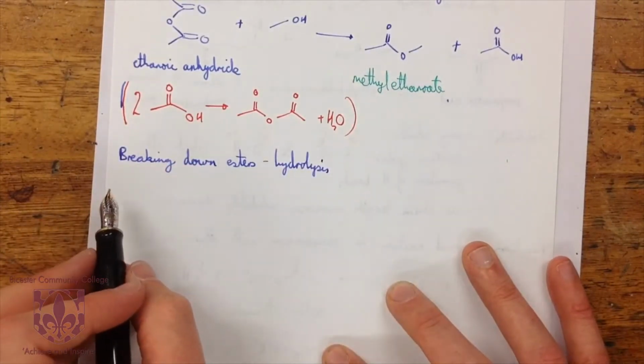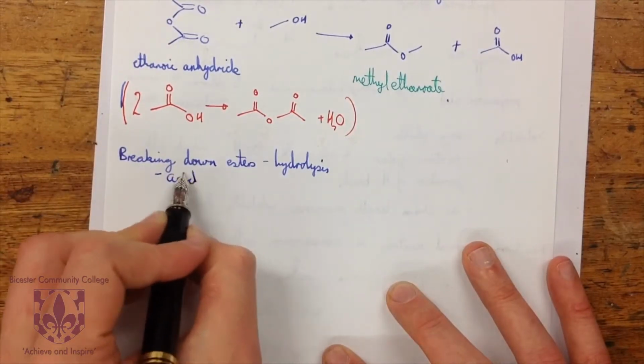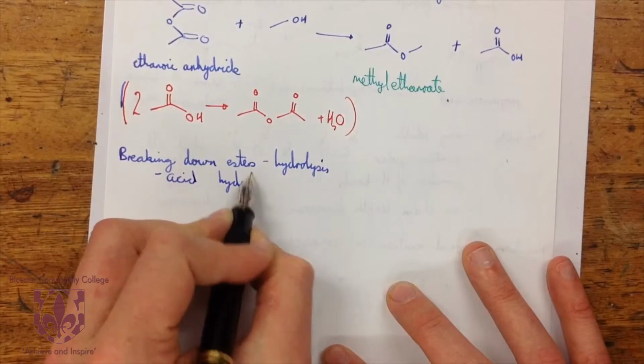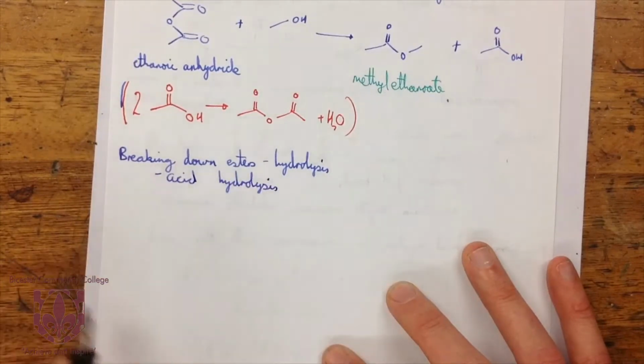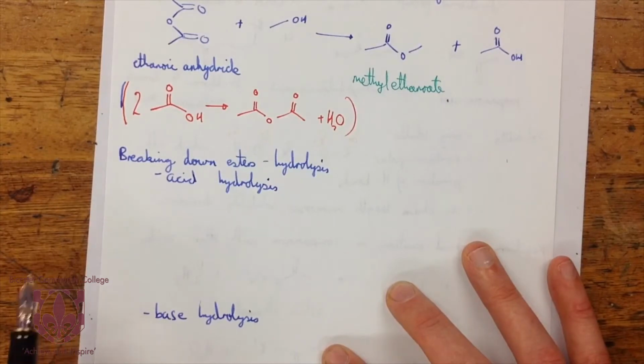Okay, and we're going to have a look at one of the types. So you can have acid hydrolysis, and you can also have base hydrolysis. And we're going to look at acid hydrolysis now. I'm going to leave base hydrolysis for the lesson. So bring your notes with a gap under base hydrolysis where we can fill in some ideas.